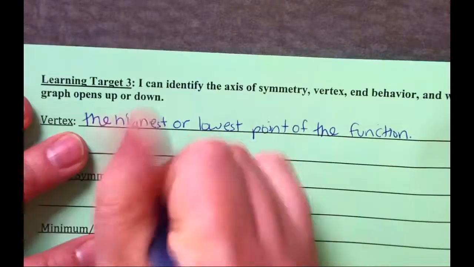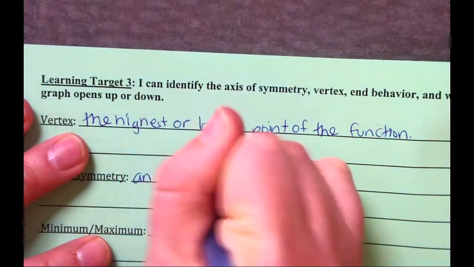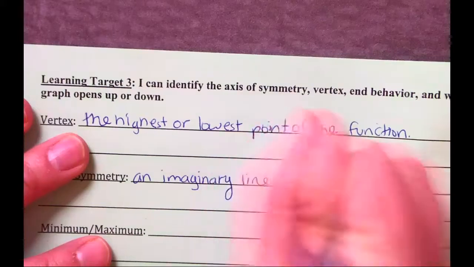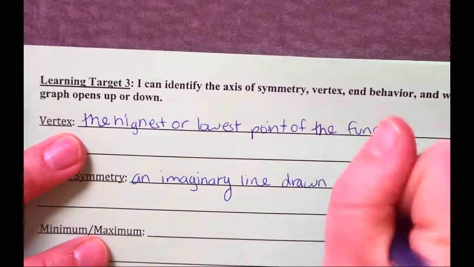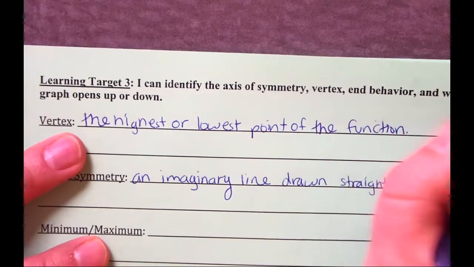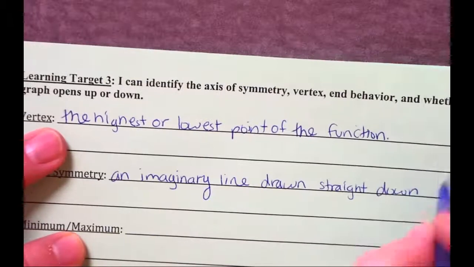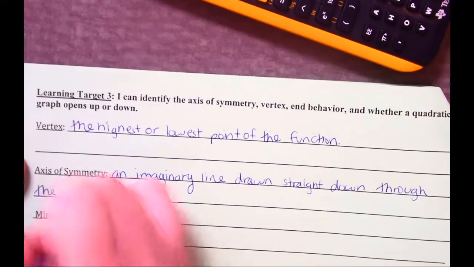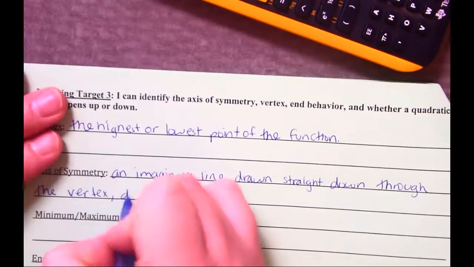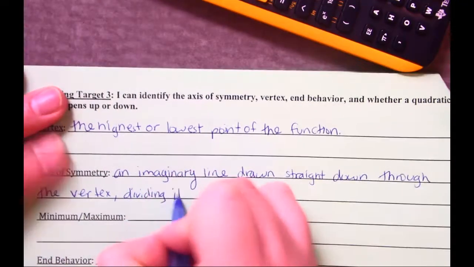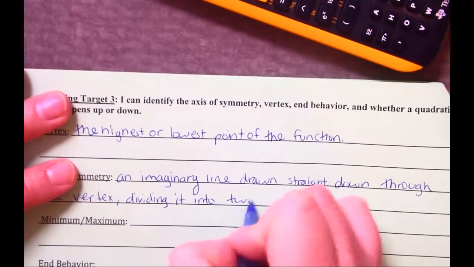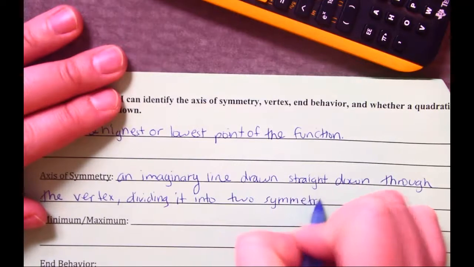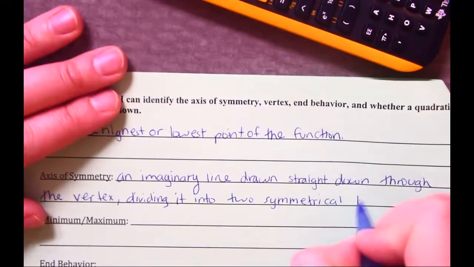Now the axis of symmetry is an imaginary line drawn straight down through the vertex, dividing it into two symmetrical halves.